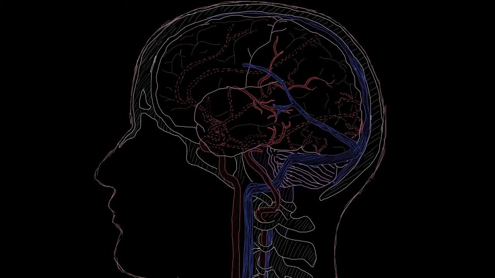So before we jump into what strokes are, let me just orient you to what we're looking at here. This is a side view of a person, and we can see the contents of their skull. So let's do some labeling here.